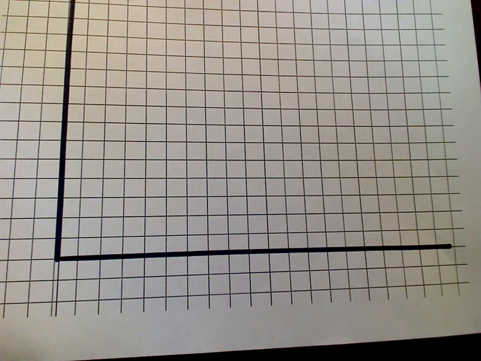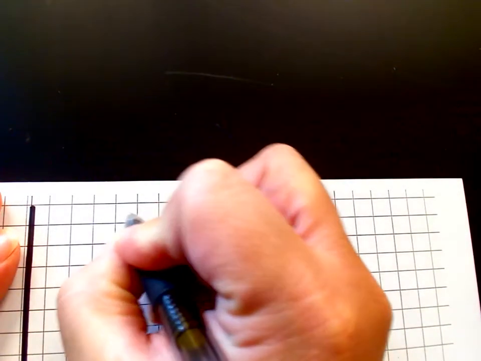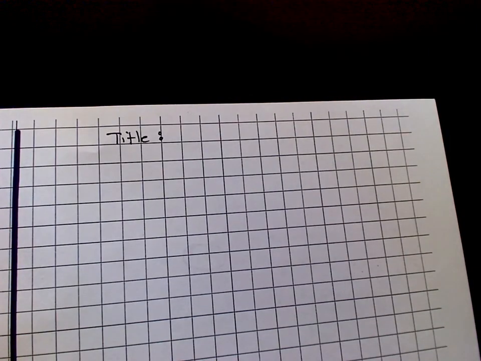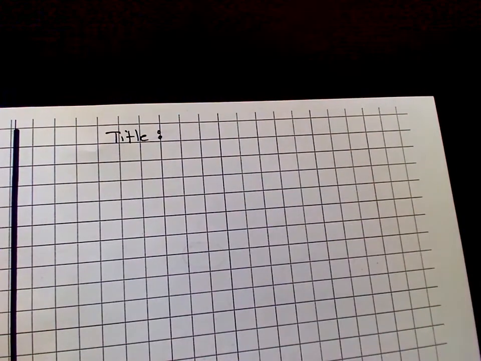Okay. Couple things that I put on a graph to remind myself not to forget. First thing I always make sure is I'm going to want to have a title. So I write myself a note up here that I need to have a title. That's just my way of reminding myself, hey, don't forget to put that title. So I'll leave this blank for later. I'll figure out what my title is later.